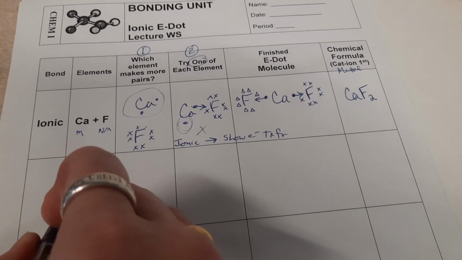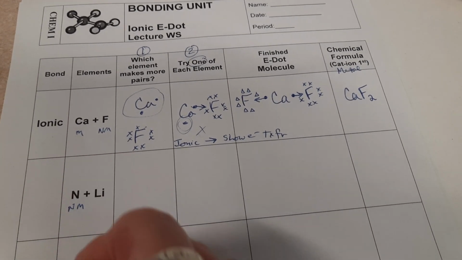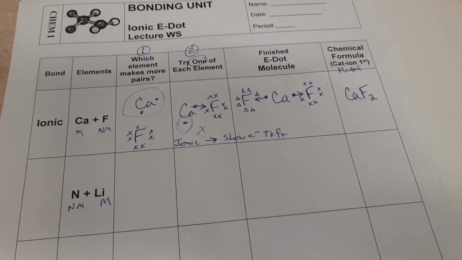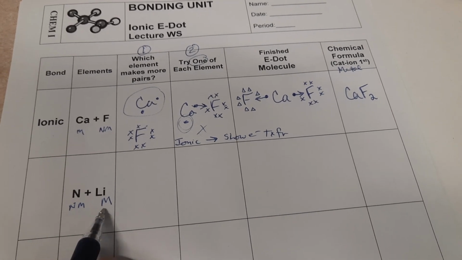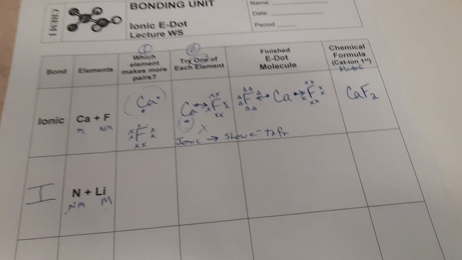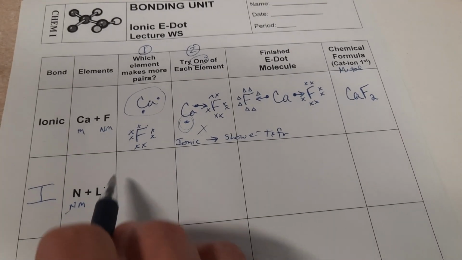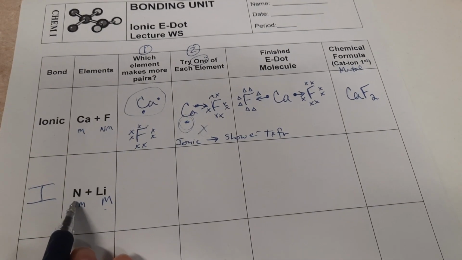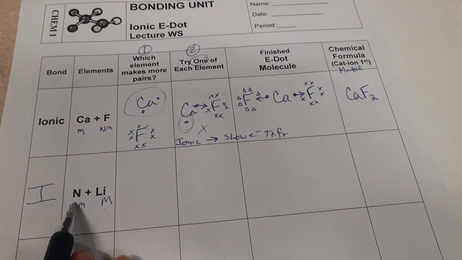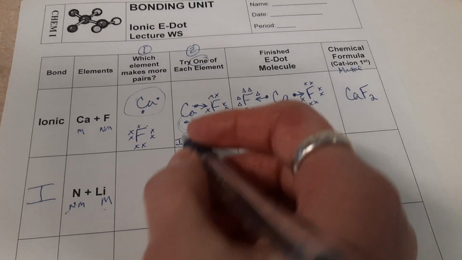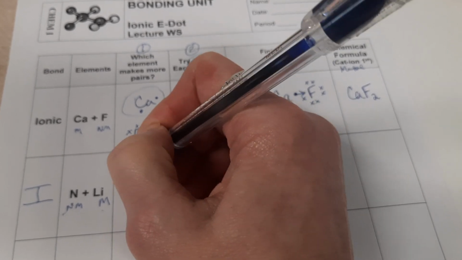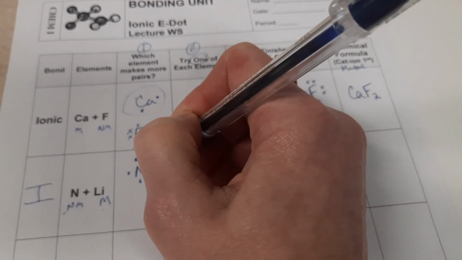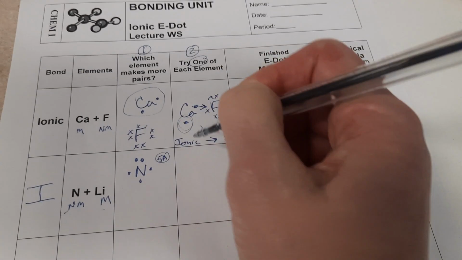Nitrogen is a non-metal. I know this because I looked on the periodic table. Lithium is a metal. Just to review, it's the stair step that separates those, so most of the periodic table is metals. Since I have a metal and a non-metal, this is an ionic compound, so I'm going to label it with an I. First, I want to find out who makes more pairs. I'm going to look on my periodic table. I see that nitrogen has 5 valence electrons. So 1, 2, 3, 4, 5. And again, that's because it's in column 5A.